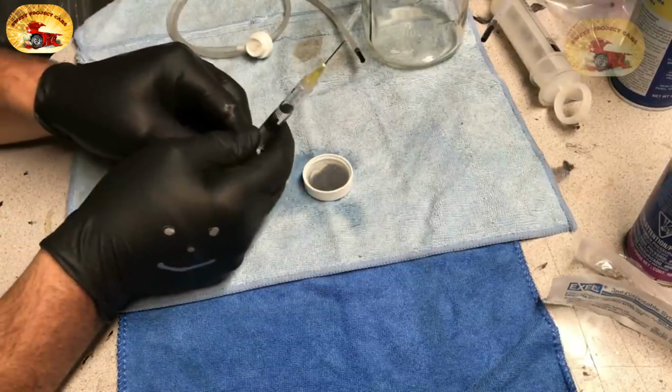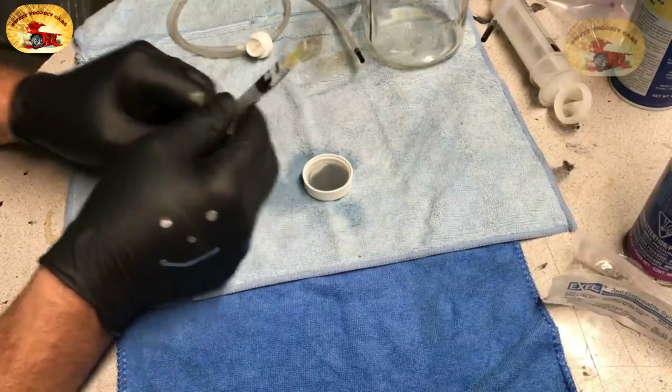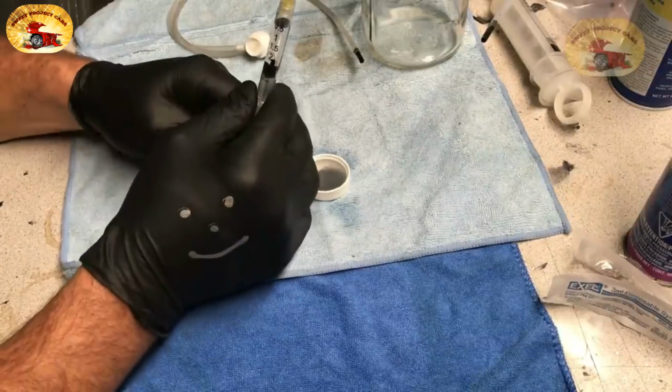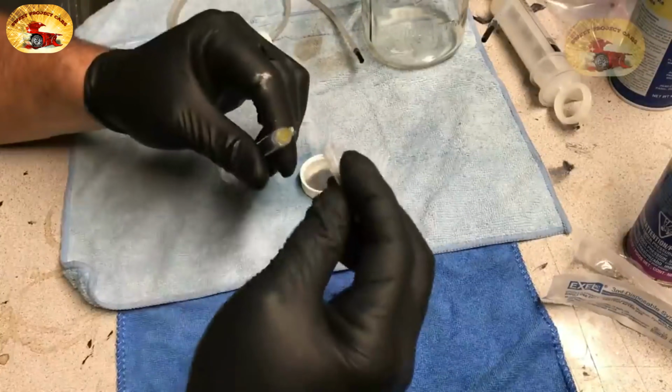We'll let the air out. You just hold it upside down so the needle is up and push the air out. That way you can suck more in. Okay, we're going to go with 2 milliliters right there. Now you'll put the cap back on it.